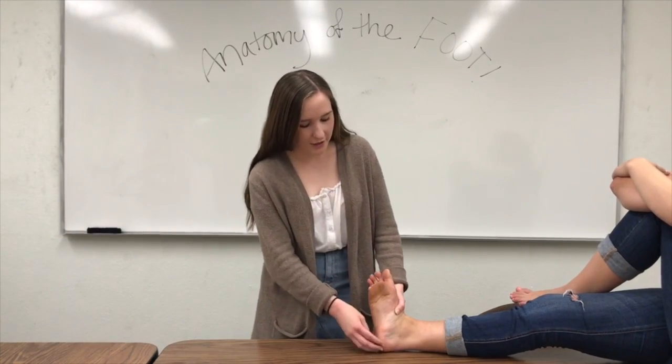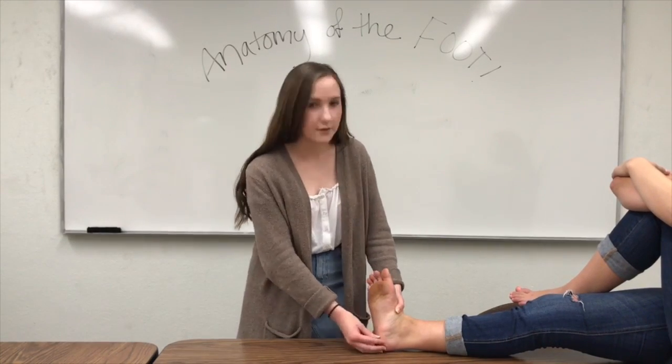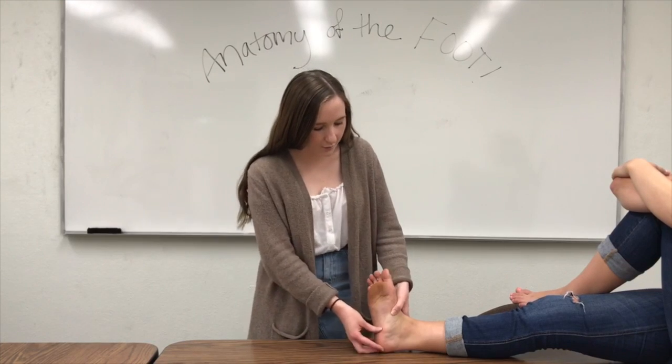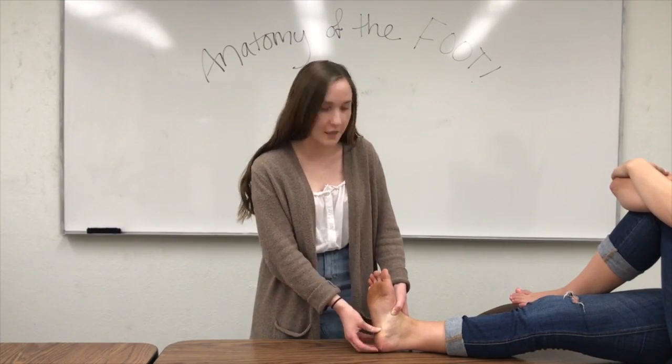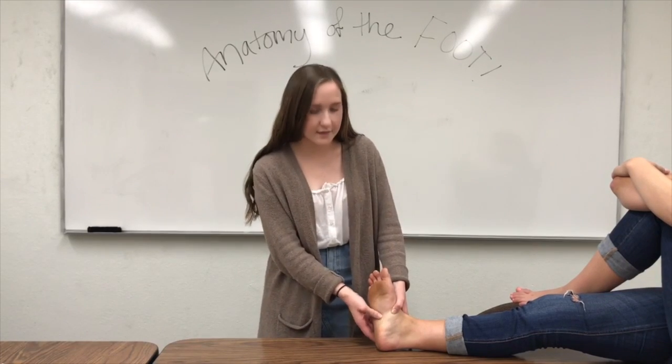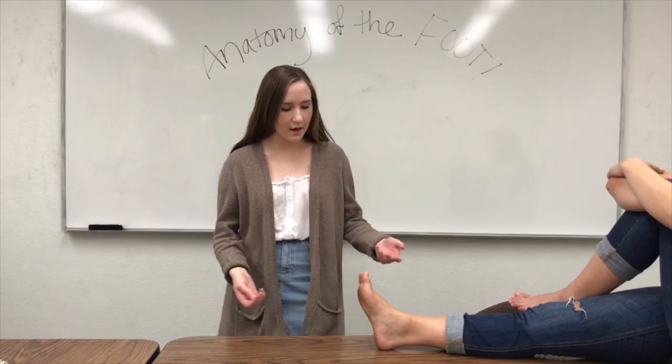So the plantar fascia, if we look at first at the calcaneus, which is commonly known as the heel, we can look at the calcaneal tubercle, which is a small bump here, and then move upwards. And this is going to be a band of tissue known as the plantar fascial ligament. This ligament can become very easily inflamed if we have the improper orthotics to go with it.